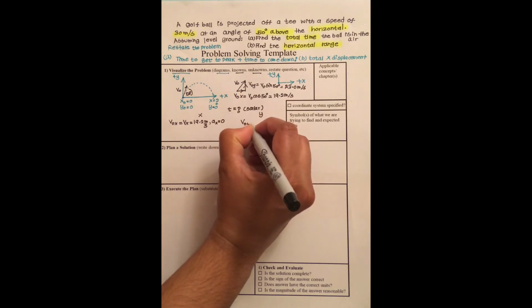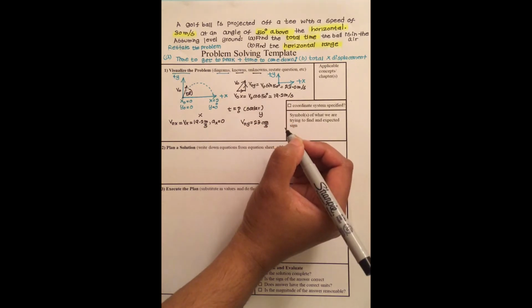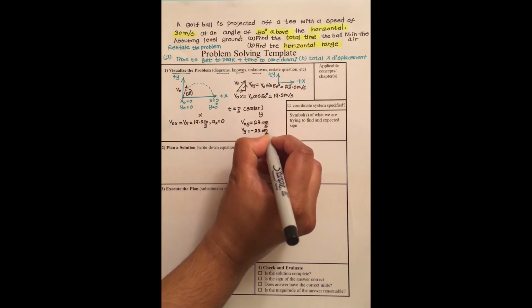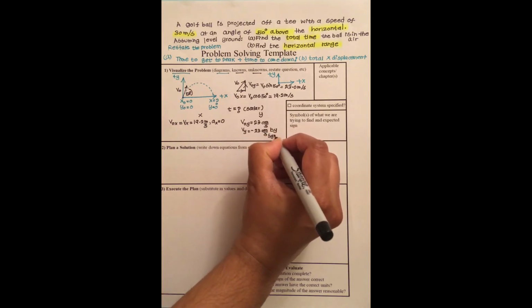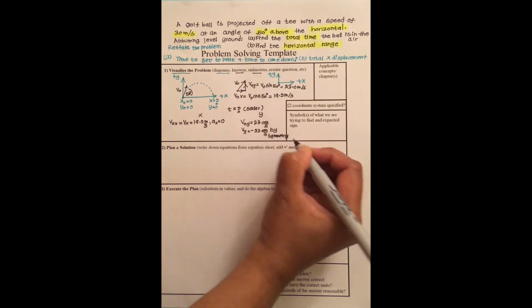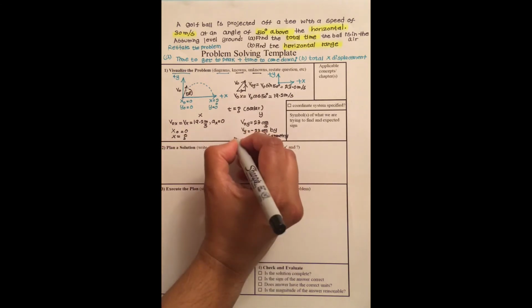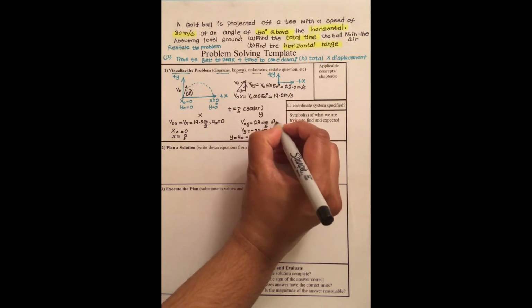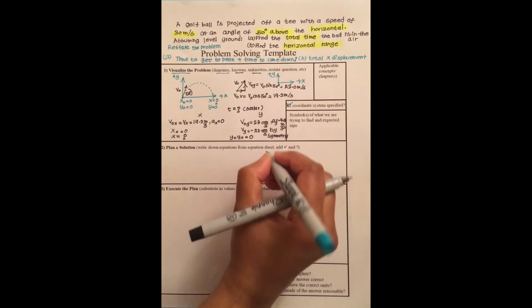And in y direction, initial y velocity is 23 meters per second. Final y velocity should have the same magnitude by symmetry, but it is negative. The reason is the final velocity is downwards. When the projectile is reaching the ground, the final y velocity is downwards. We have up as positive, down as negative. And then I have identified the positions, initial x position, final x position, and then y positions, and then acceleration in y direction is negative 9.8 meters per second per second.